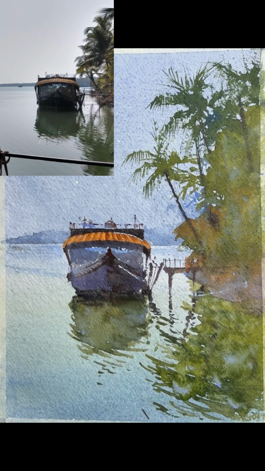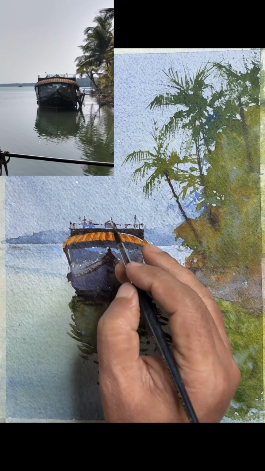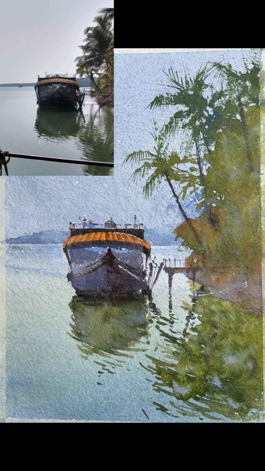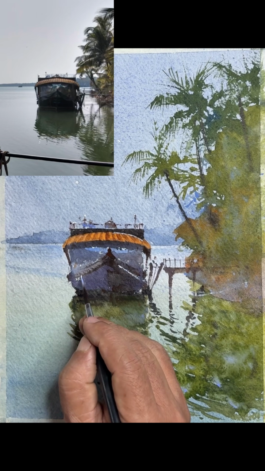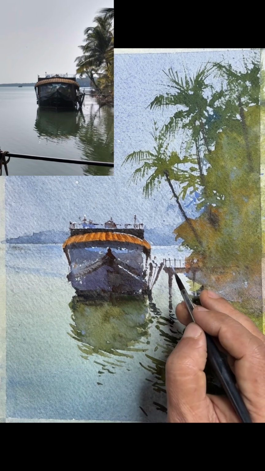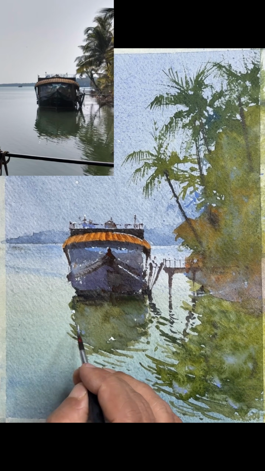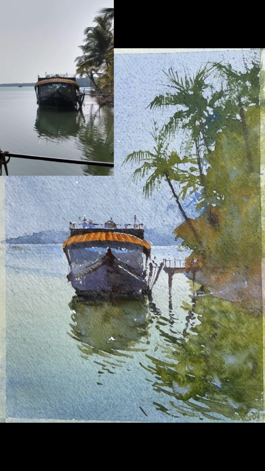See, if you strongly believe that you should not use opaque colors, white colors with watercolor, you can avoid these steps. I usually like these enhancing touches with opaque color. I think it is generally accepted. Usage of white to a very limited extent. Okay, right.